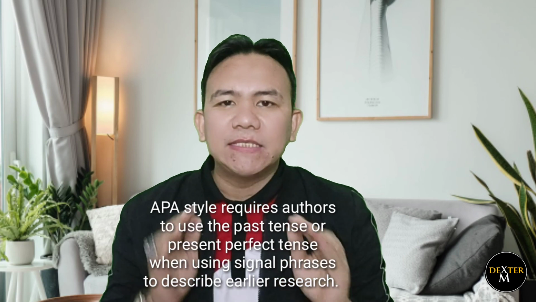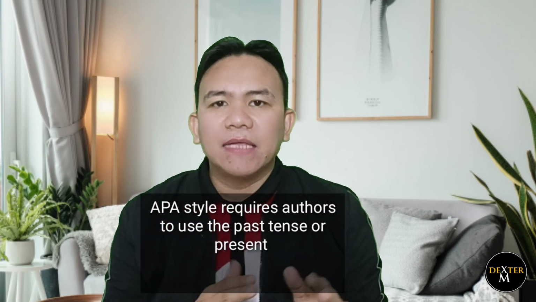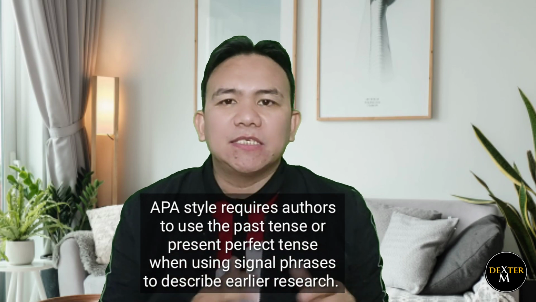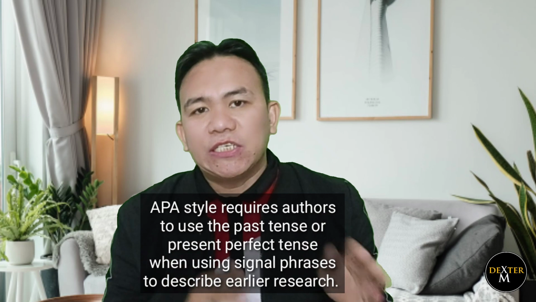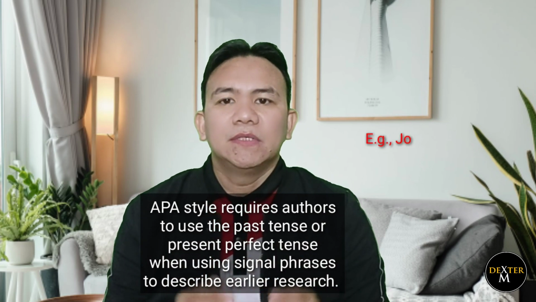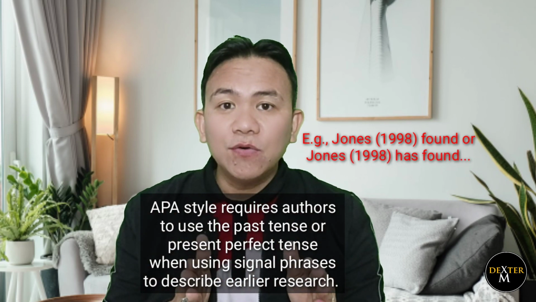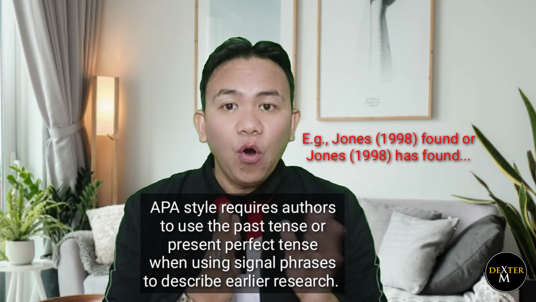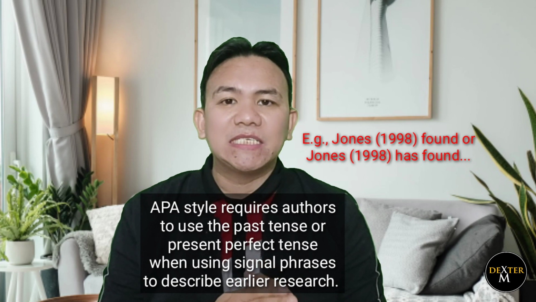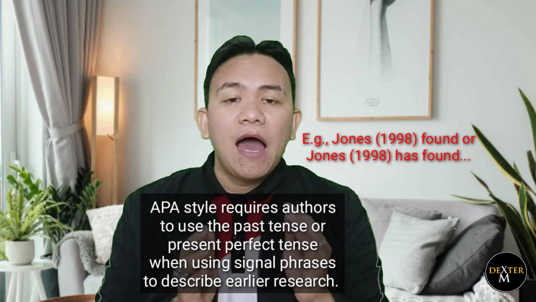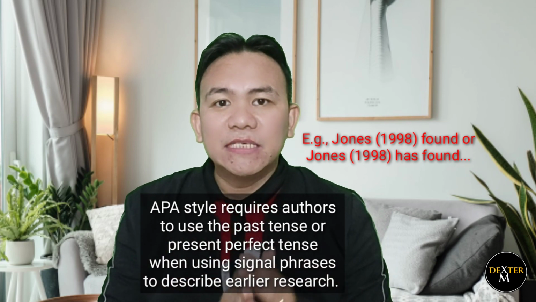Okay, so what follows are some general guidelines for referring to works of others in your manuscript. APA style requires authors to use the past tense or the present perfect tense when using signal phrases to describe earlier research. Example, Jones (1998) found, followed by the statement, or Jones (1998) has found, followed by the statement.